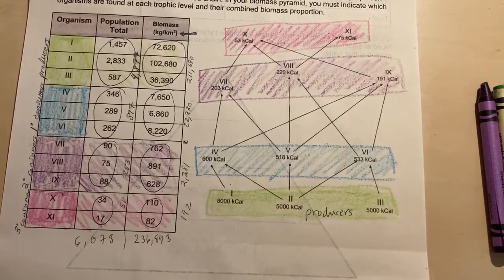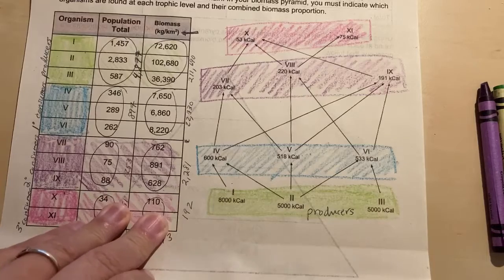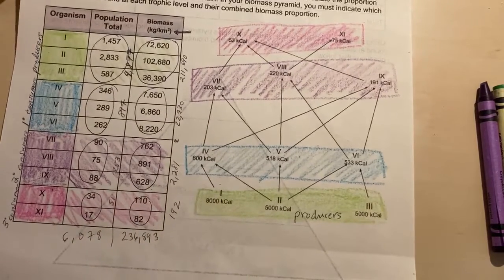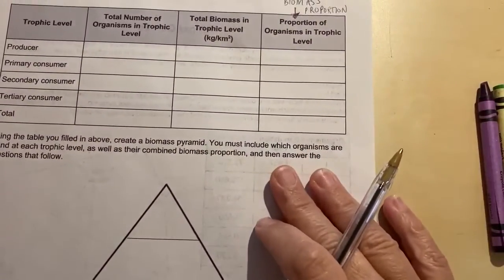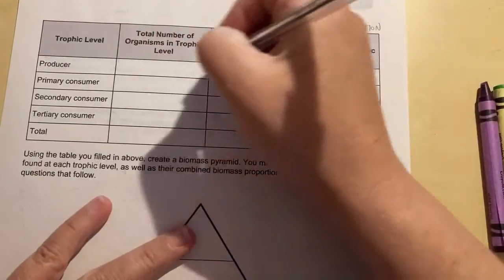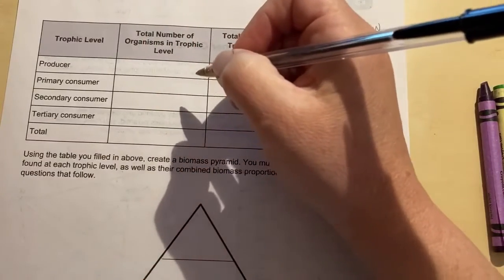And I'm going to go back to my unfilled table right now and show you how to do the biomass proportion. Then I'll give an example on the pyramid, and then I'll let you go do your thing. All right, so back over here, looking at this table, the first thing you're going to do is fill in all of the numbers that you get from the other side.